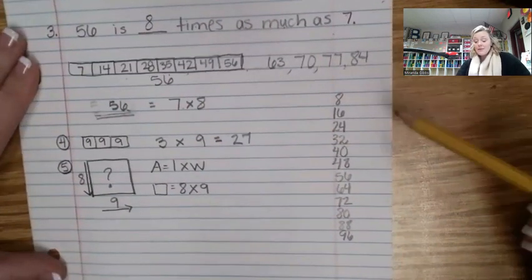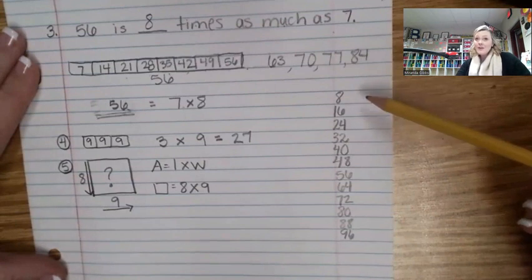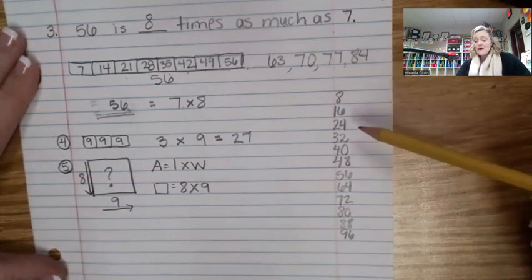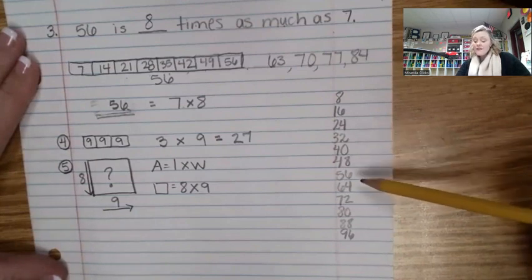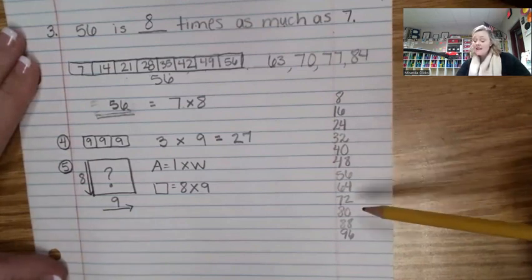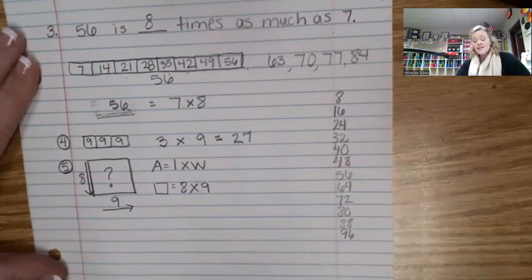So I'm going to sing it one more time and sing along with me. 8, row, row, row your 8s. 8, 16, 24, 32 and 40, 48 and 56, 64 and 72, 80 and 88, 96, we're done.